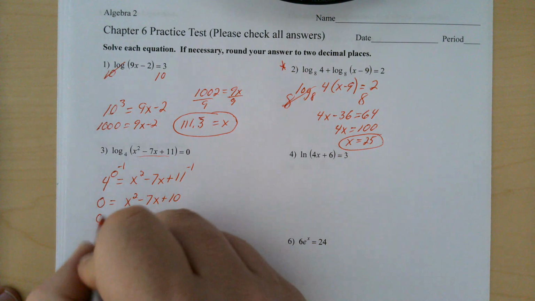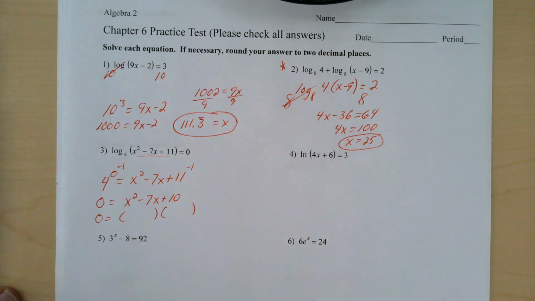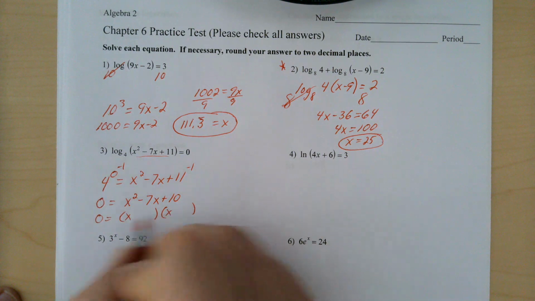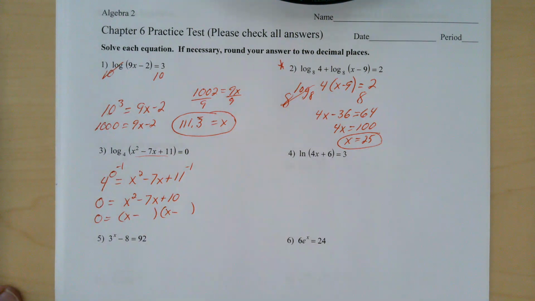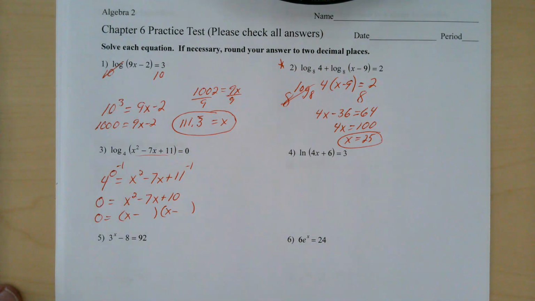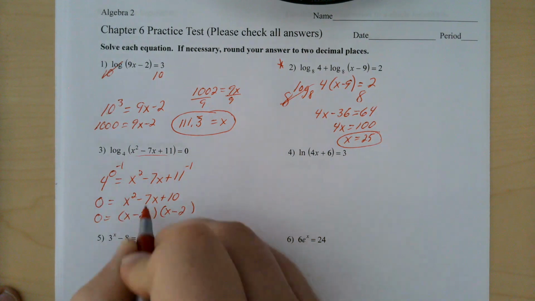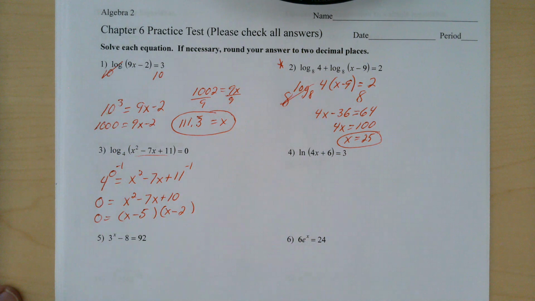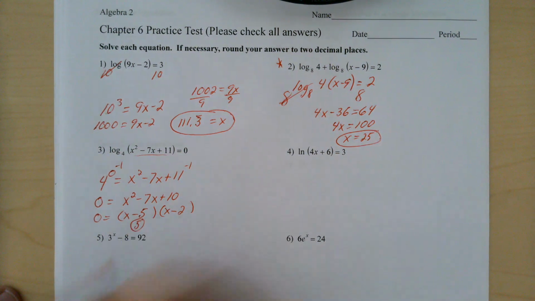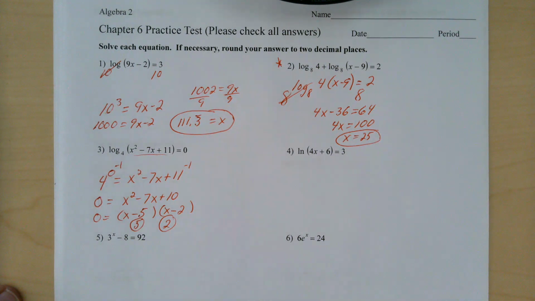If you see this on your test, I promise it's going to be very easy to factor. So if you see a problem like this, expect to be able to find the answers very quickly. I'm setting this up. I know it's minus minus, ways of getting 10: 10 and 1, that won't work. But a 5 and 2 agrees. It would add up to that negative 7x. So if these are my factors, 5's an answer, and positive 2's an answer.